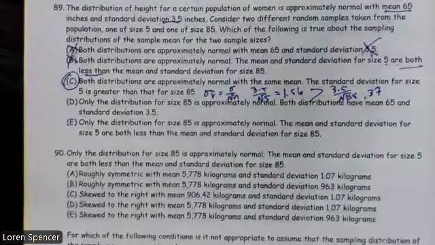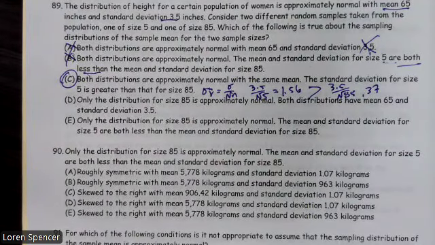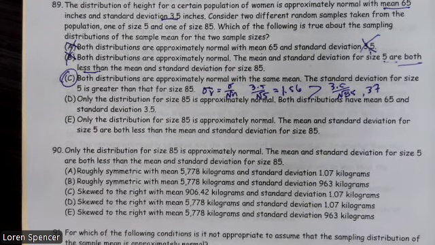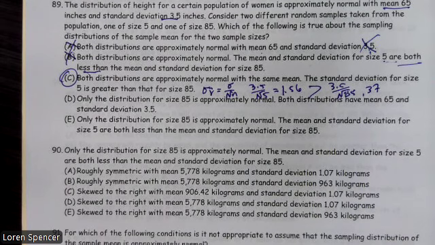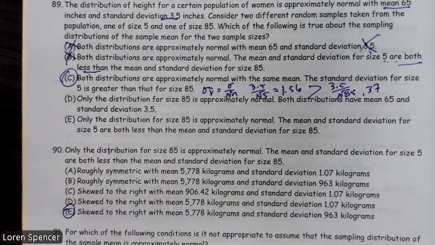90. Only the distribution for size 85 is normal. Okay, so that's messed up. Mark E, we're missing a question on that one. Need to go back and fix that, figure out what's wrong. But that is completely, yeah, that's not going to work. Sorry about that. So we can ignore that problem.